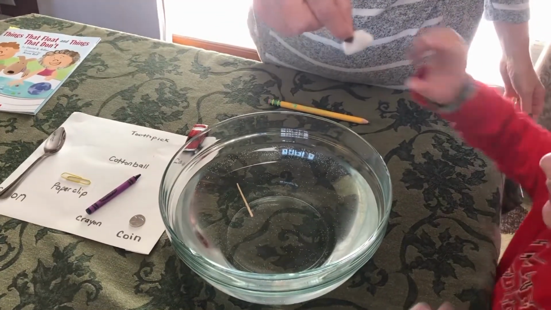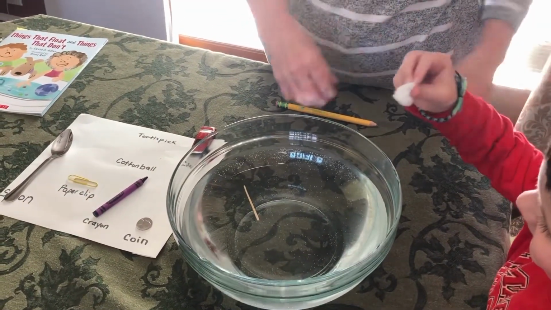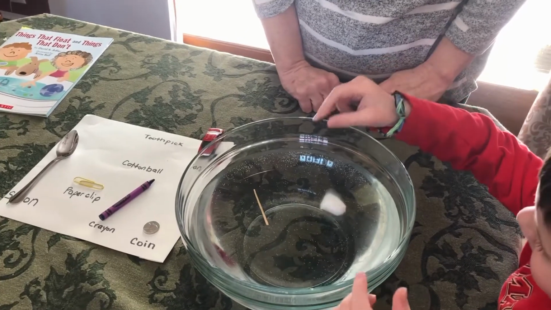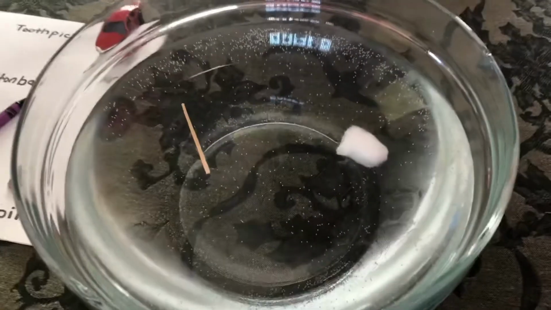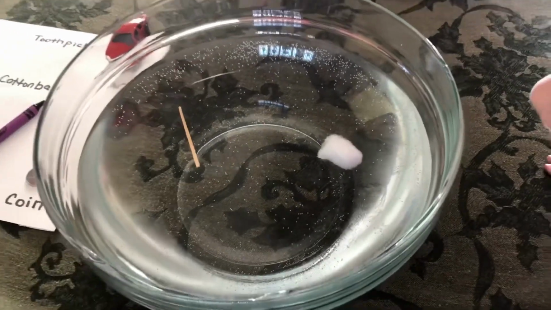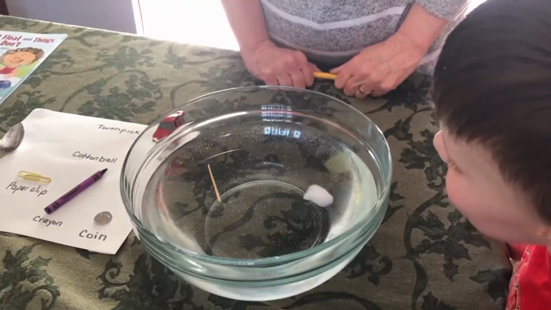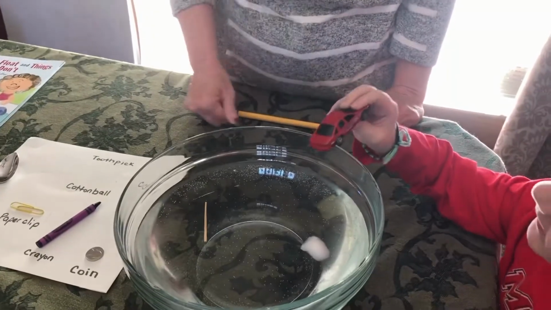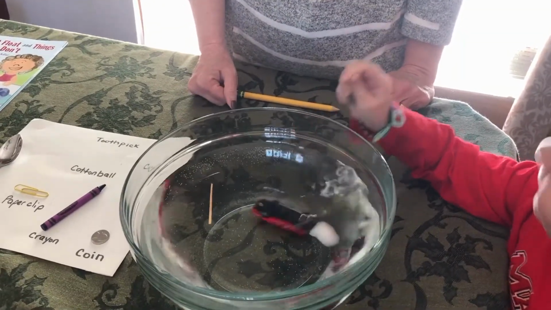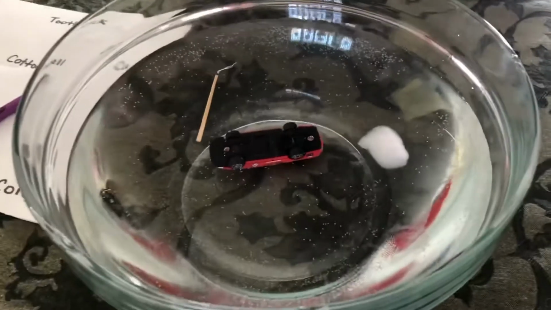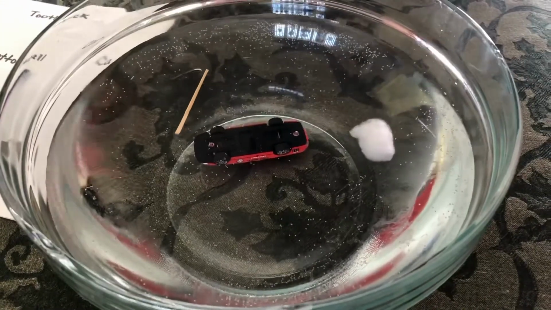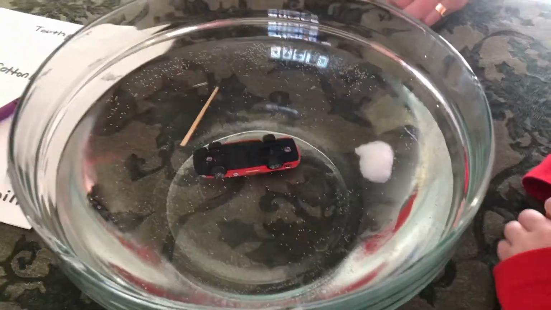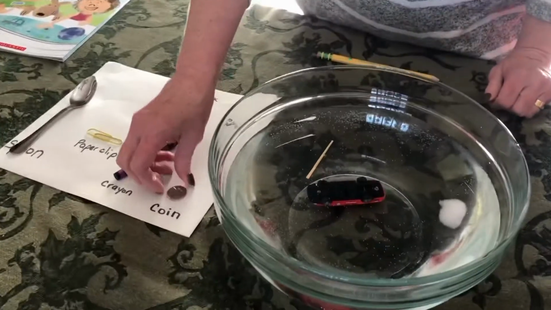A cotton ball. His prediction was that it's not going to float. It's kind of floating. Car. Giovanni said it's gonna float. Oh, did it float? No, it went down. It sunk.